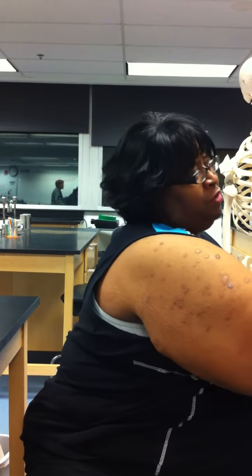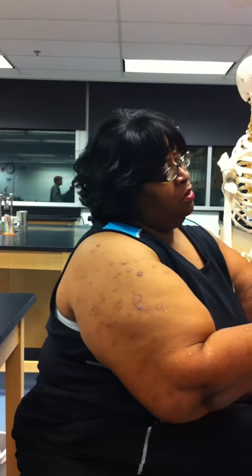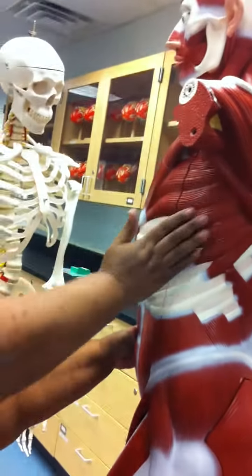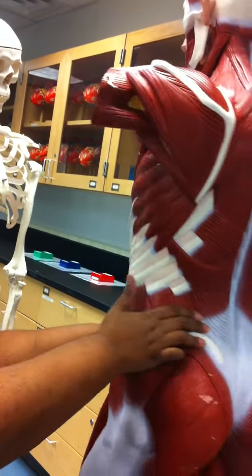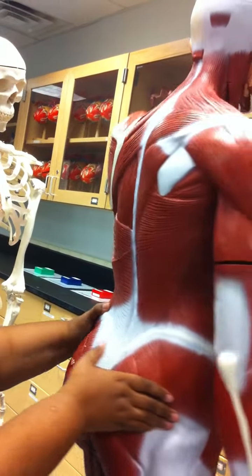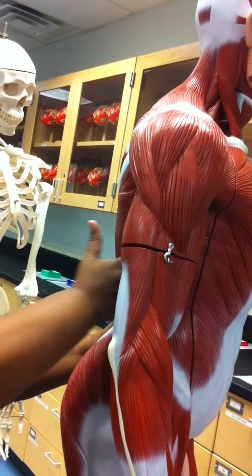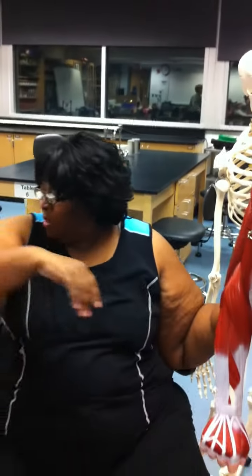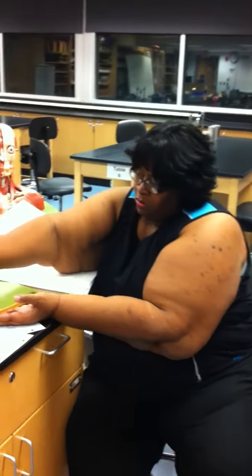And these muscle fibers are shown here, and here. And it's very interesting. Maybe we can see it better on this model too.